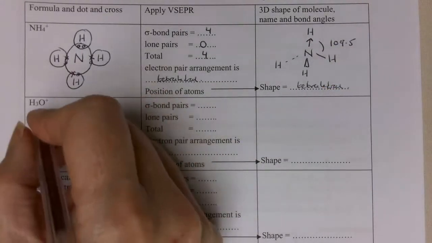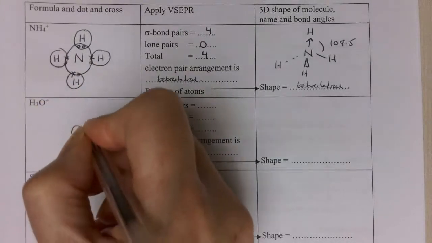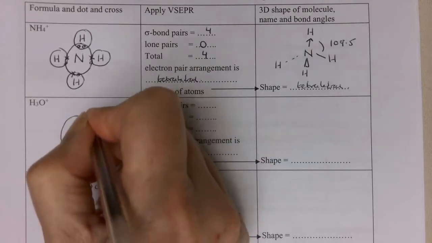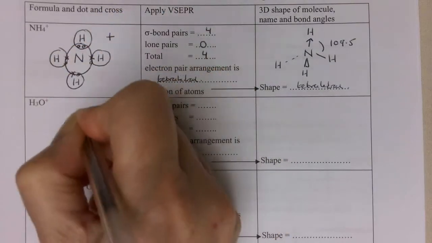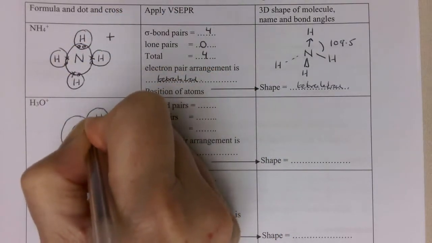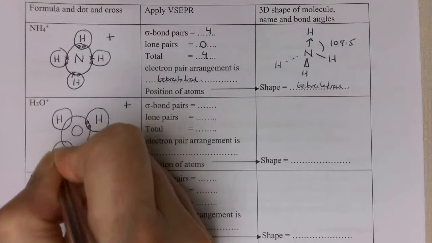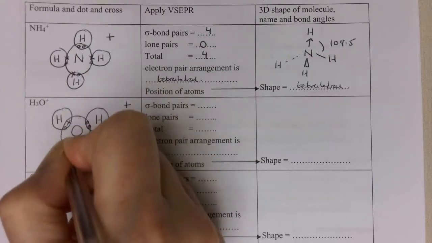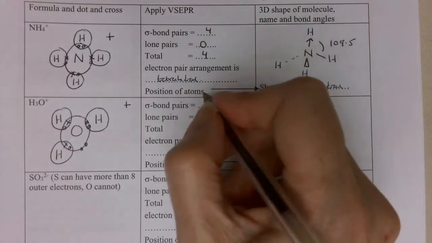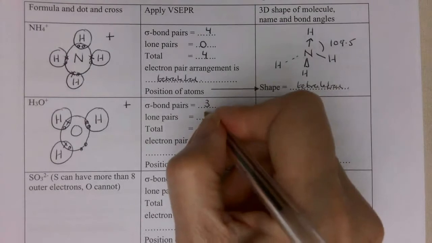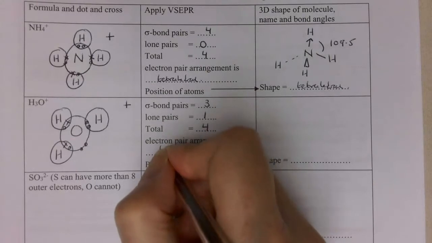I can do the same thing for the hydronium ion, H3O positive, where again the oxygen has used one of its lone pairs to form a dative covalent bond with that hydrogen ion. I should put a positive on both of these. So again, that lone pair is there, and then 2 just normal hydrogen oxygen bonds, single bonds there, and with my 1 lone pair of electrons left over. So here I have 3 areas of electron density, 3 sigma bonding pairs, 1 lone pair, again, total of 4, so it's based on tetrahedral.